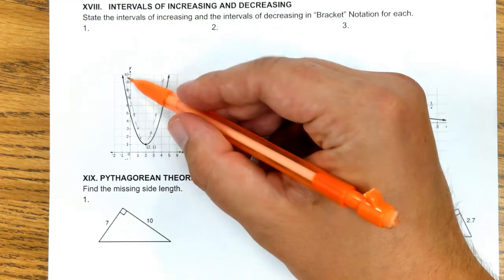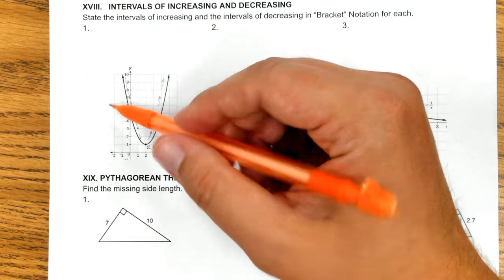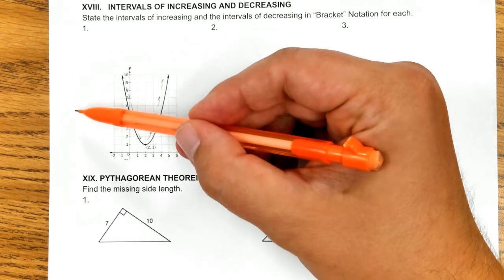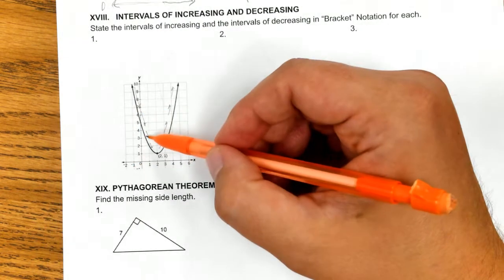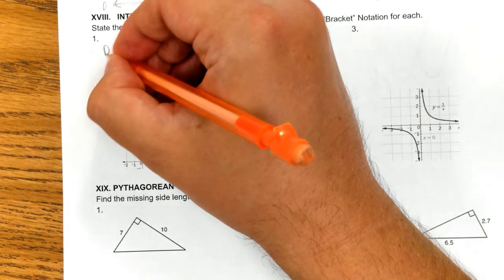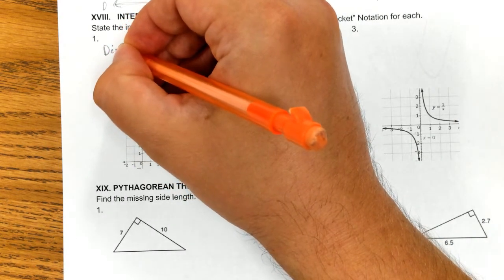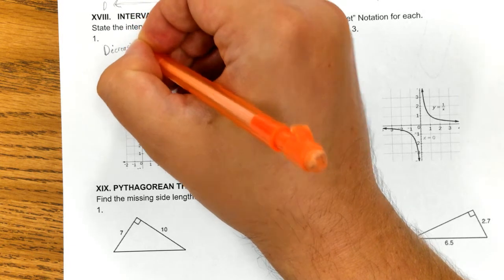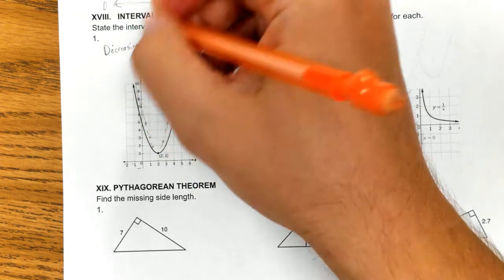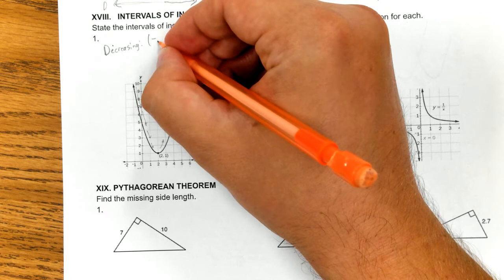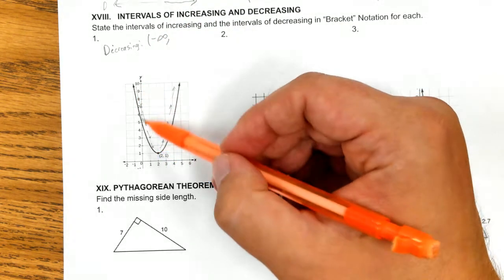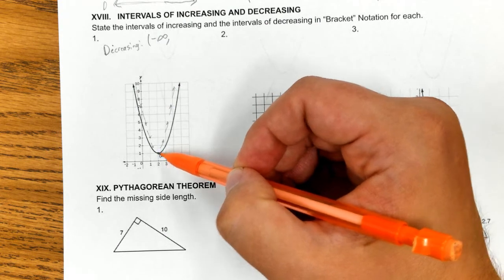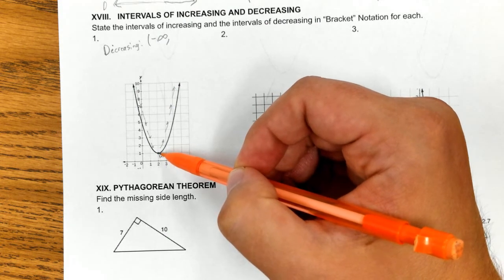And so thinking about the x values, the x value all the way over to the left here would be negative infinity. So our interval of decreasing, I'll start with that. It's going to start at negative infinity, and then it's going to stop once we get to the x value of 2. Again, it has to be the x value.